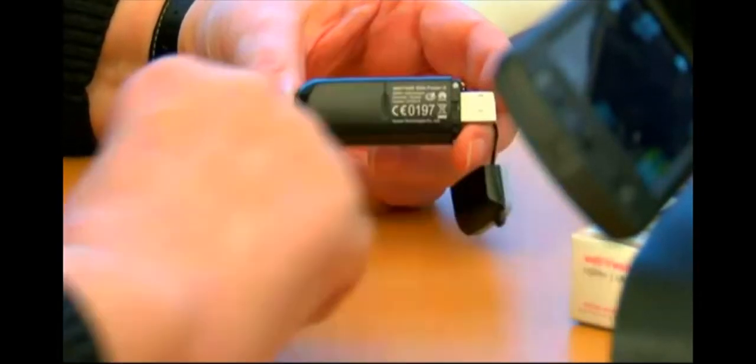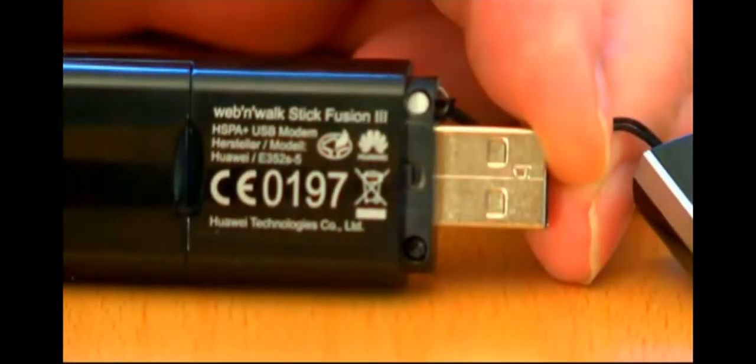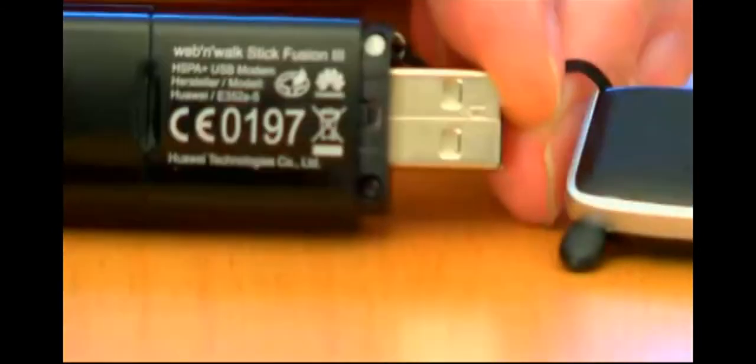Let's have a little bit closer look at this adapter, and I will zoom this adapter up so that you can see the full screen. And let me move the picture in.